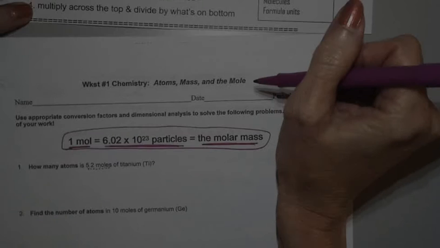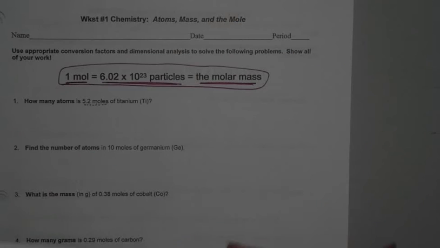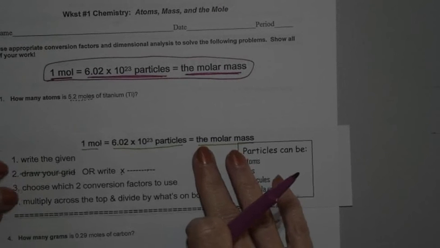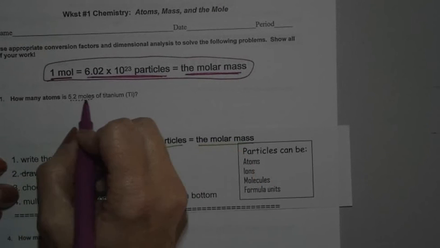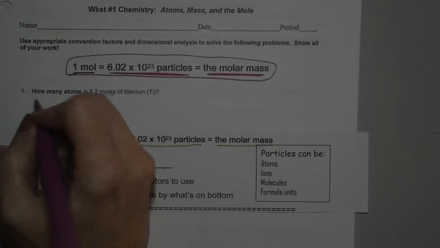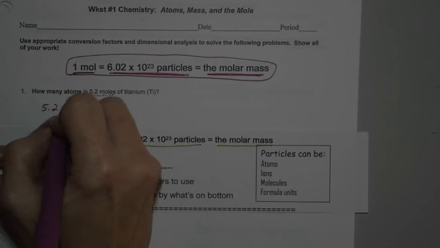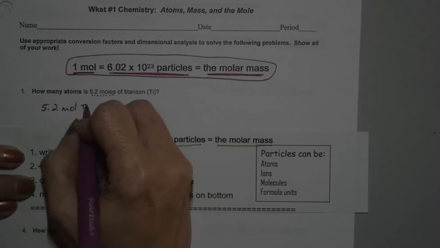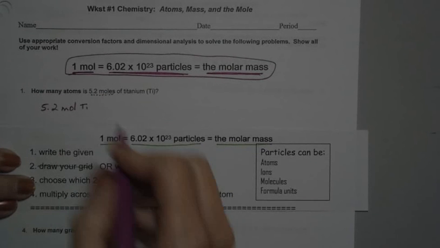So I'm going to probably bring it down here, right below here. So step 1, write the given. How many atoms is 5.2 moles of titanium? They gave us 5.2 moles of titanium, so let's write that down. The abbreviation for mole, all you get to do is drop the E on there, so it's not much of an abbreviation. Second step, write times a fraction.